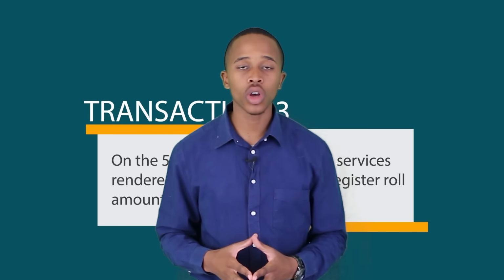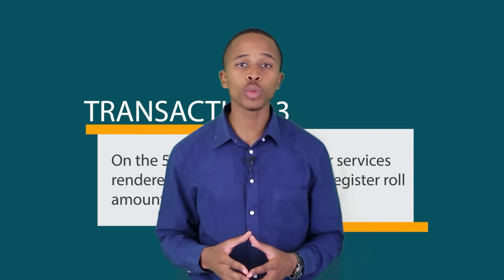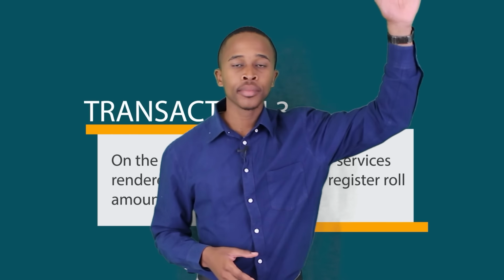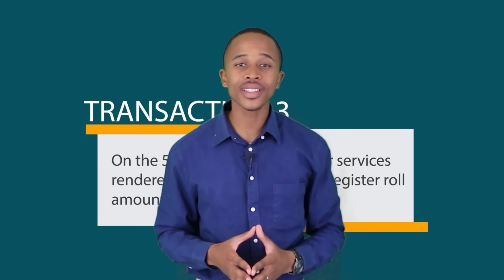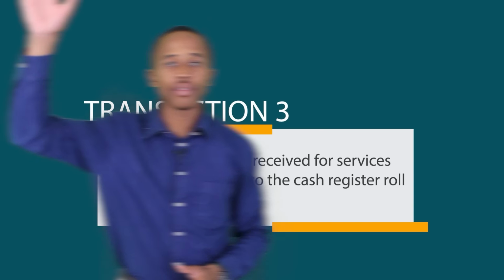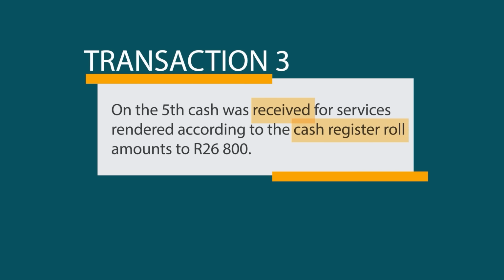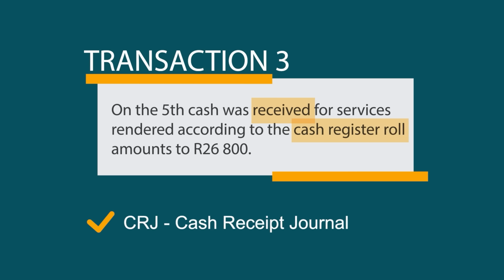If you're watching this in class and you think that this transaction should be recorded on the CRJ, put up your right hand. If you think this should be recorded on the CPJ, put up your left hand. The key words for this transaction were received and cash register roll, which indicates that this transaction was recorded in the CRJ as the business received money.